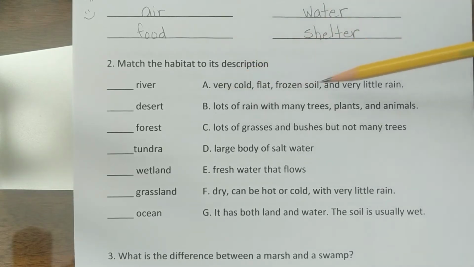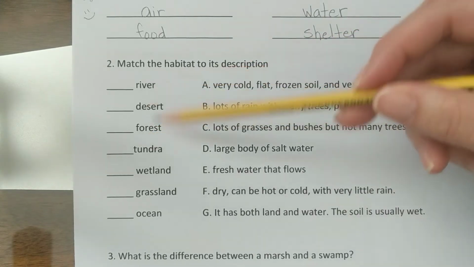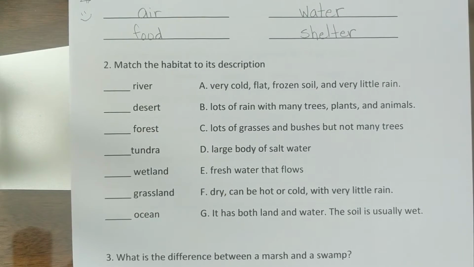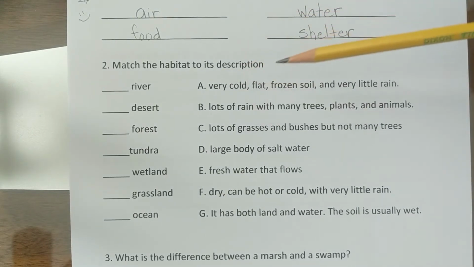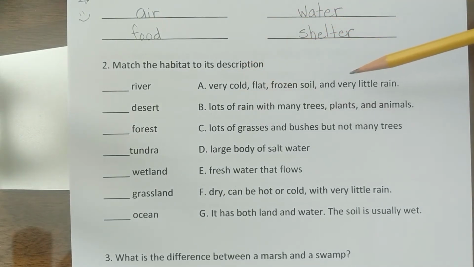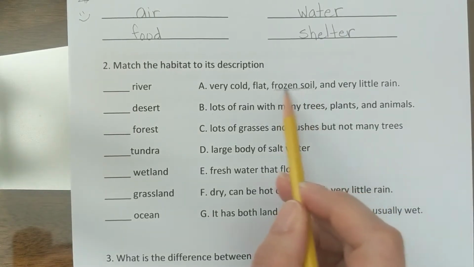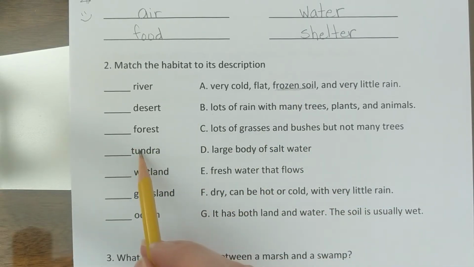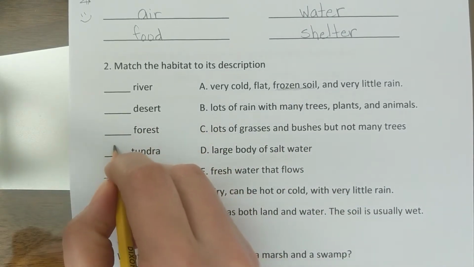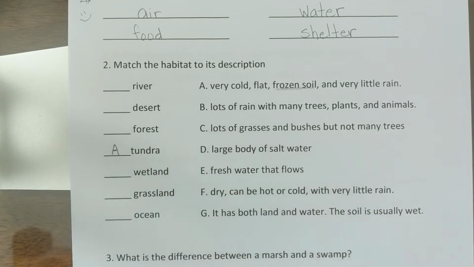So I'm going to read the description and then put which habitat it belongs under. Very cold, flat, frozen soil, and very little rain. Well, the clue here was frozen soil. I know we must be talking about the tundra. So we're going to put A there. That matches the tundra.